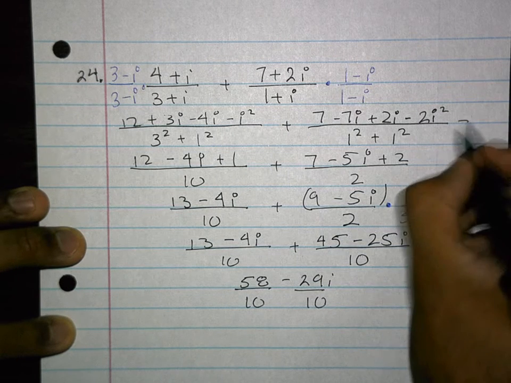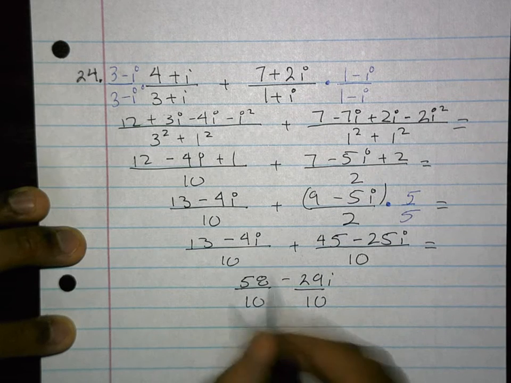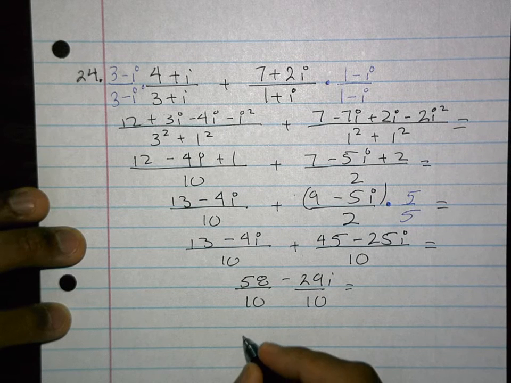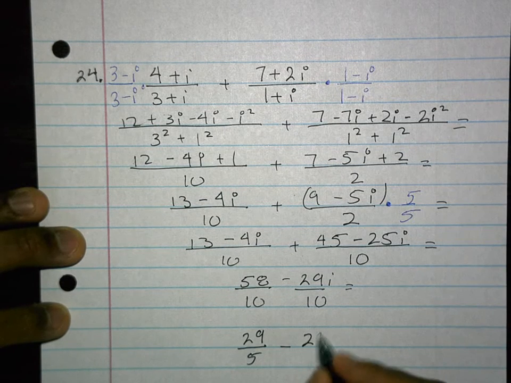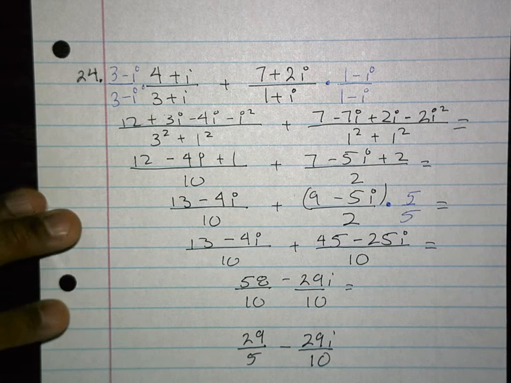I need to have some equal signs in here. This one here will simplify a bit. I can take a 2 out of those, so that's 25 plus 4. So 29 all over 5 minus 29i all over 10. That would be our final answer.